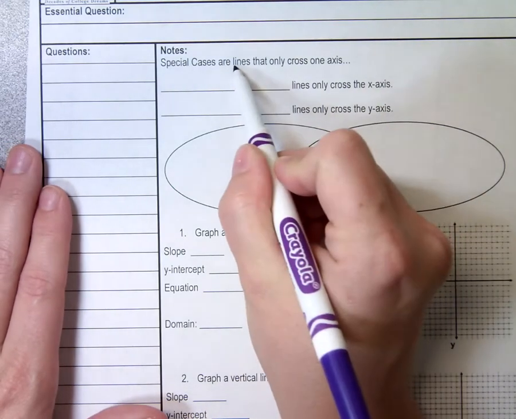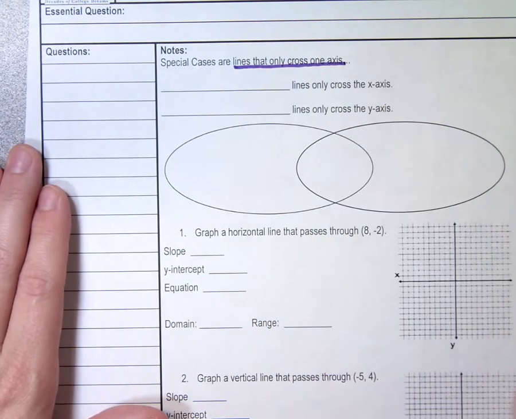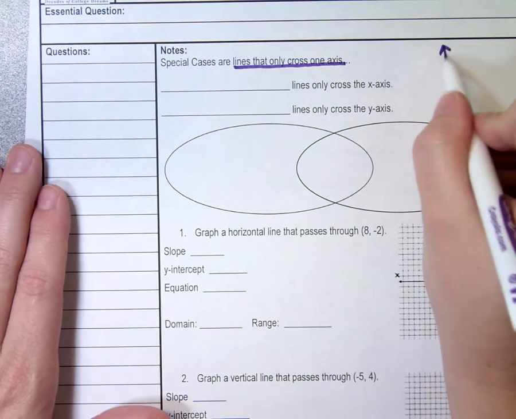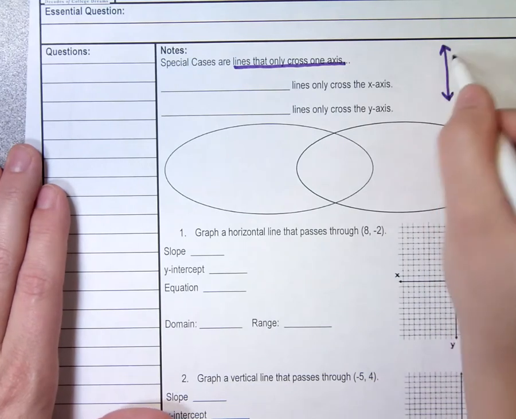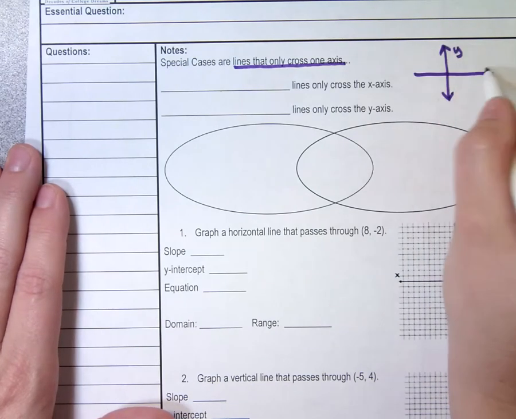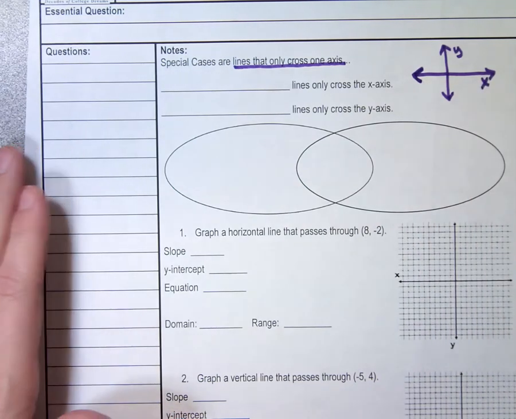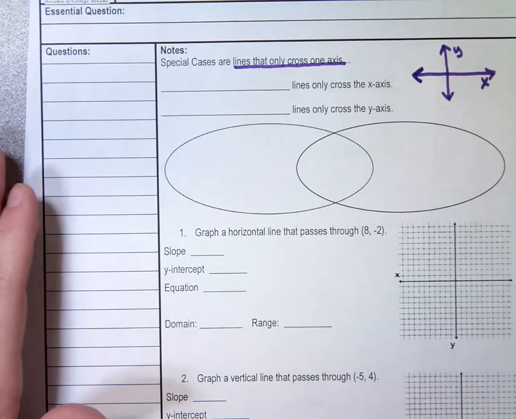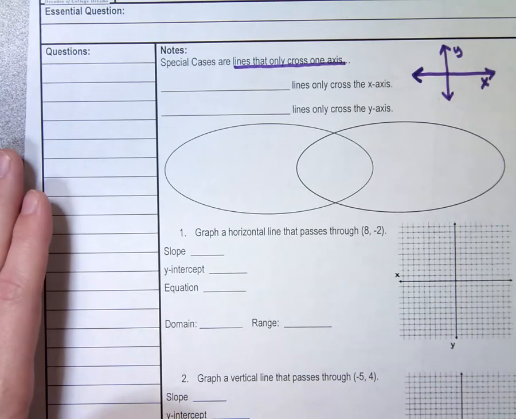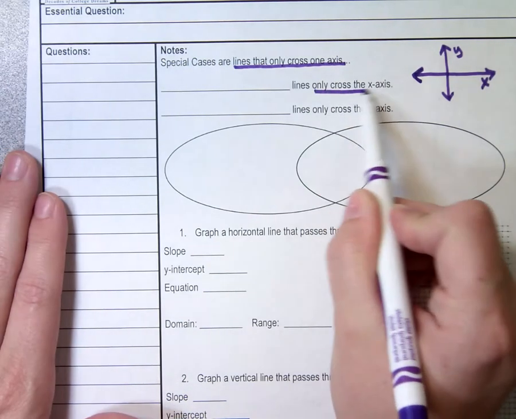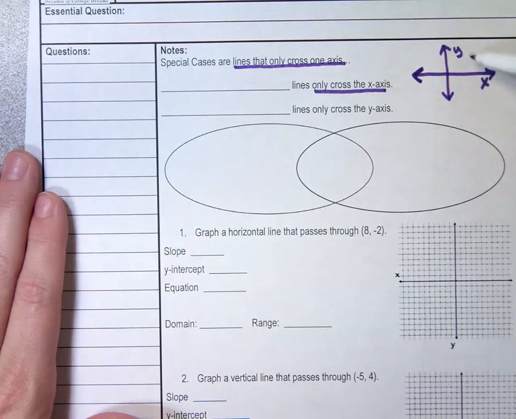Okay, special cases. These are lines that only cross one axis. So you know how we've got our y-axis and we have our x-axis. So special lines are lines that only cross one of these. So what kind of lines would only cross the x-axis? They only cross the x-axis. Those would be our vertical lines.